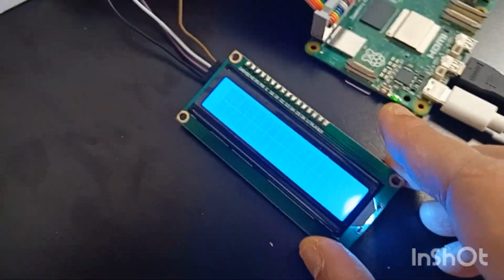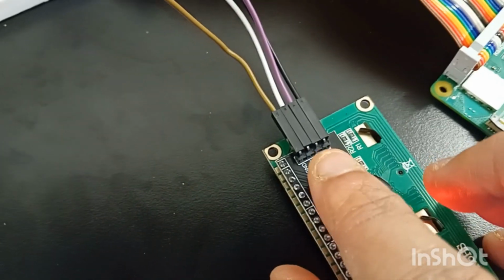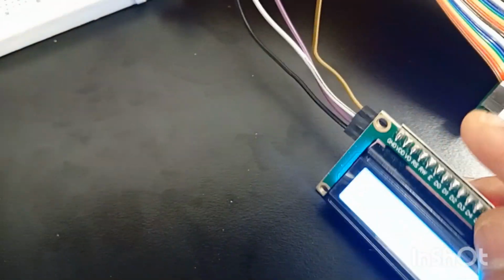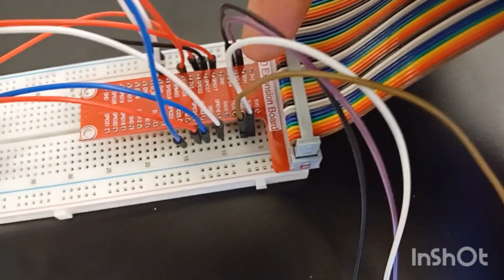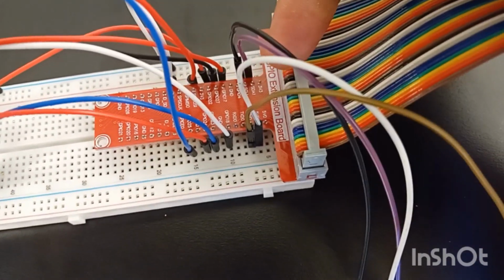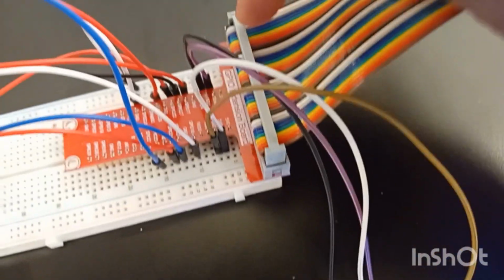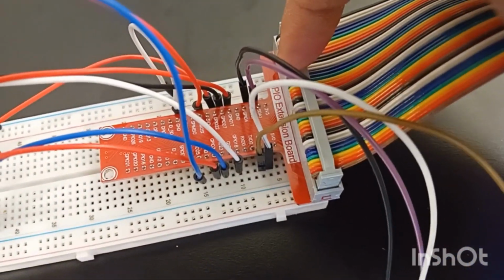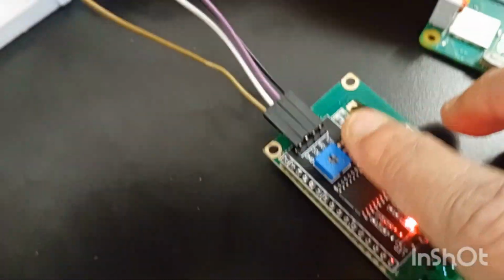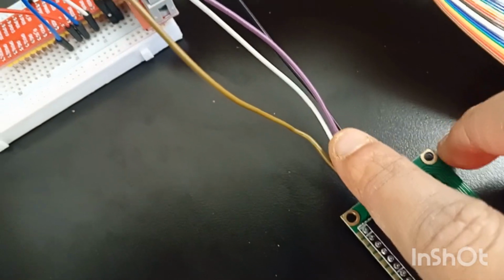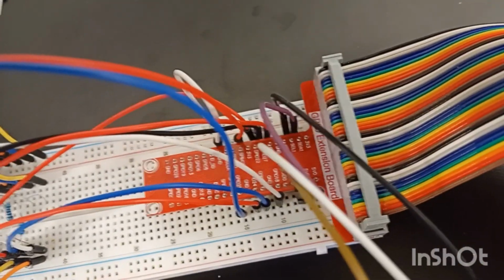This is the LCD display, and it has 4 pins. You can see SCL, SDA, VCC, and ground. These 4 pins are connected with the 4 ports of the T extension board. You can see the LCD display's SCL is connected with the SCL port of the T extension board, and then the SDA port. You can see here the SDA port, the purple one, is connected with the SDA1 port.